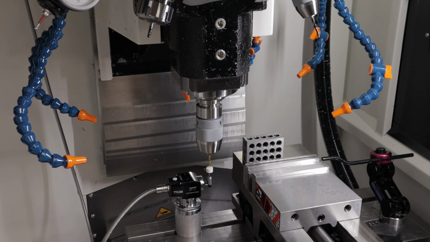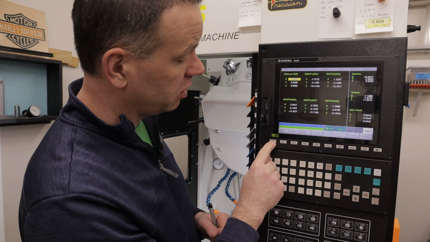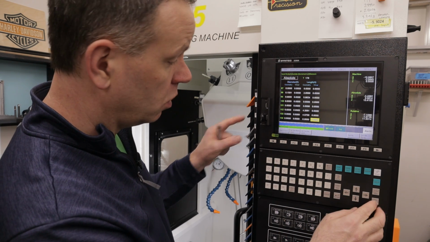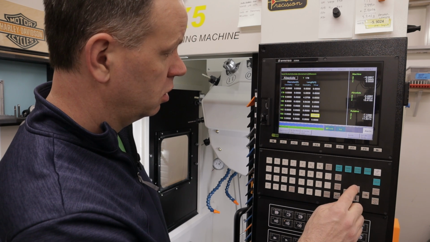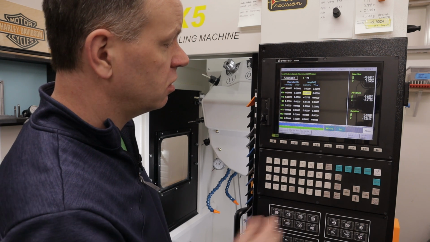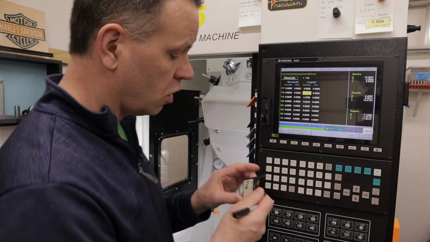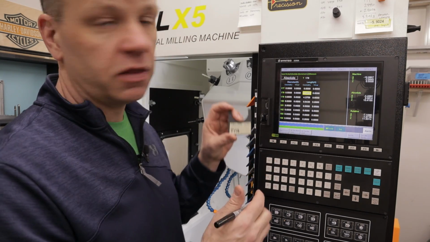Okay, so once it's done measuring that, I'll go back by hitting this back arrow key. Go to tool set. I'll locate my tool 178. Oops, far. Tool 178. It measured it as 5.5920. So I'll go on my tool tag and enter in that number.